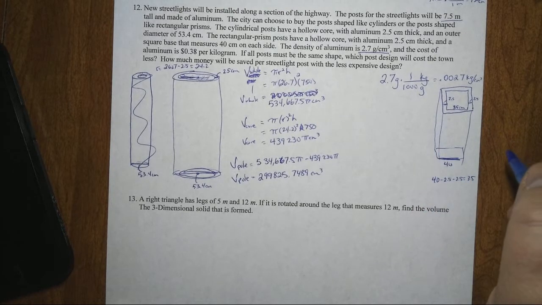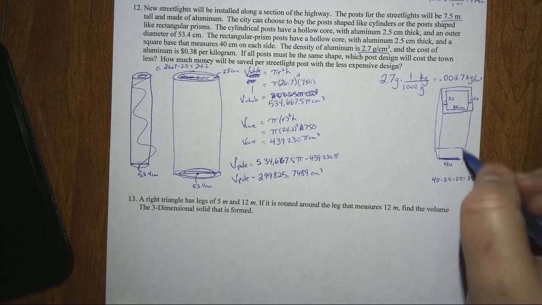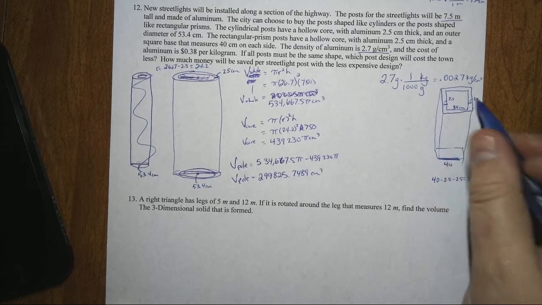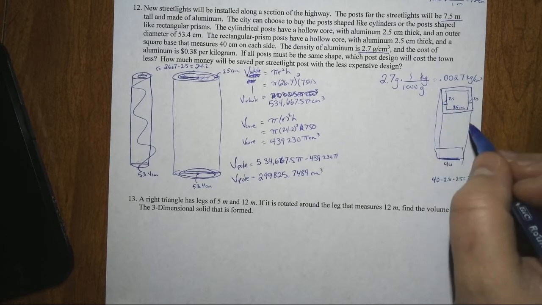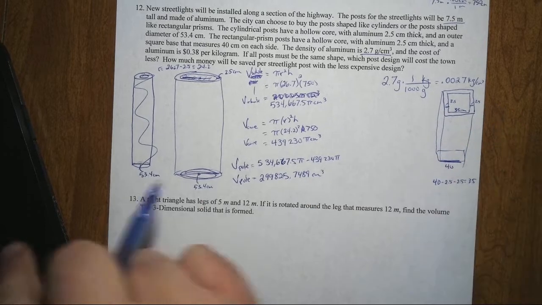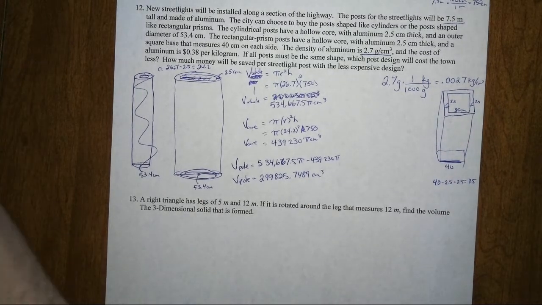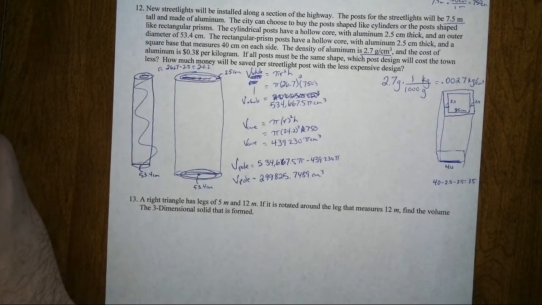okay? So we're going to do the same thing. We're going to do that square here. We're going to do the rectangular prism, the outside, the whole thing. We're going to do the core, and then we'll subtract, okay? And that should leave you with what we're looking for.